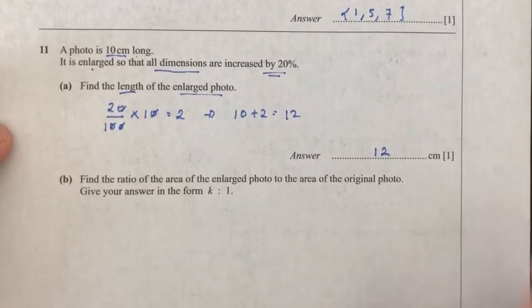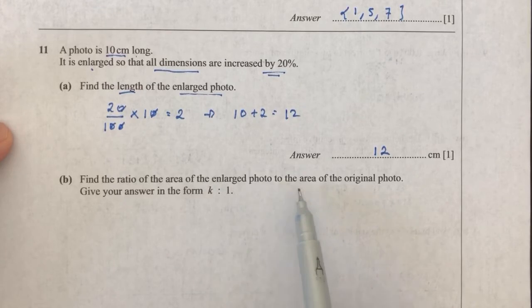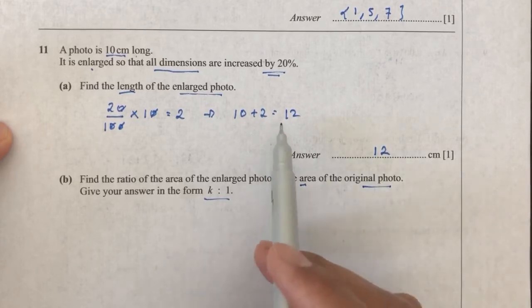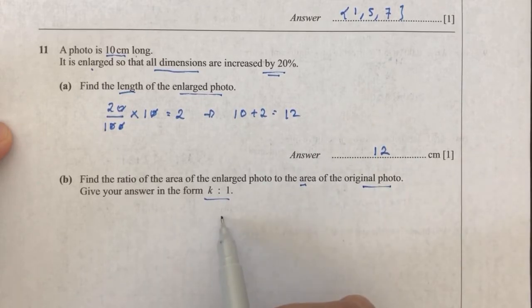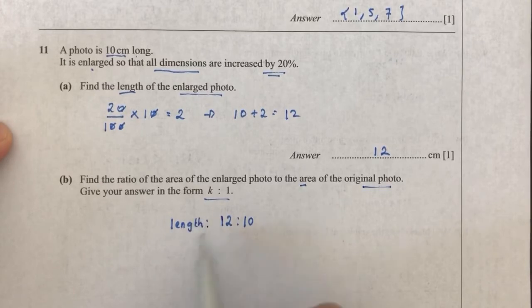Right. So now find the ratio of the area of the enlarged photo to the area of the original photo. So the size is actually the ratio of 12 to 10. That's for the length. So for area, we have to square, right?